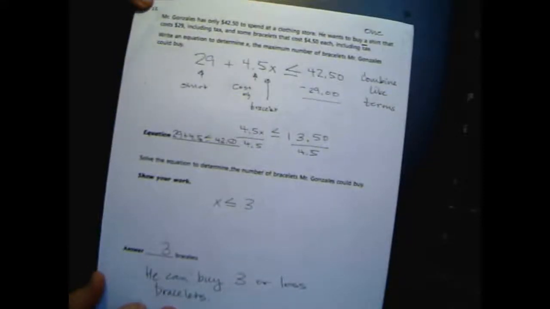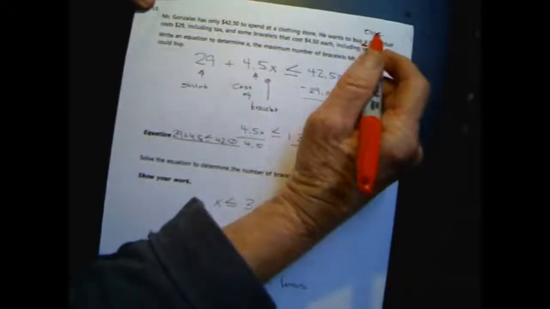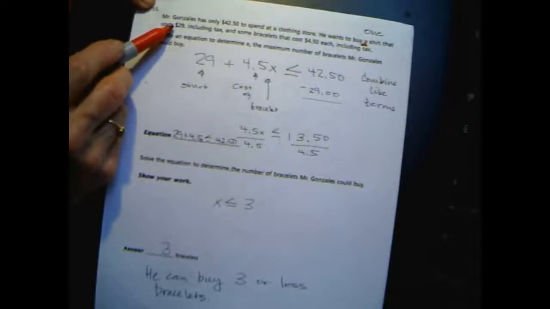Number 15. Mr. Gonzalez has only $42.50 to spend at a clothing store. He wants to buy a shirt, and a shirt just means one shirt that costs $29. So that's not a variable. This is the fixed cost, $29 for the shirt.